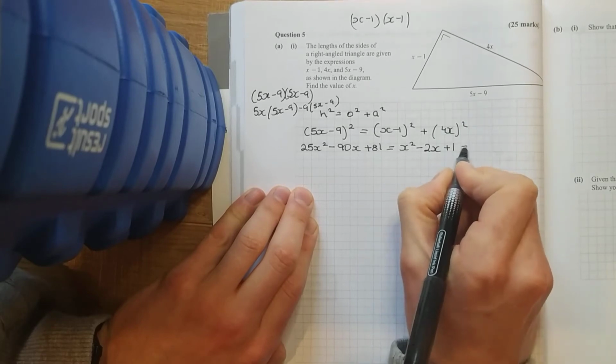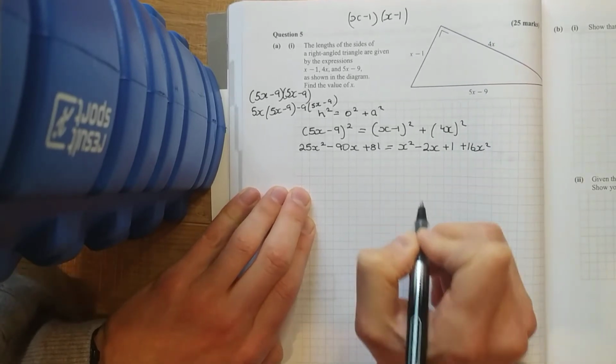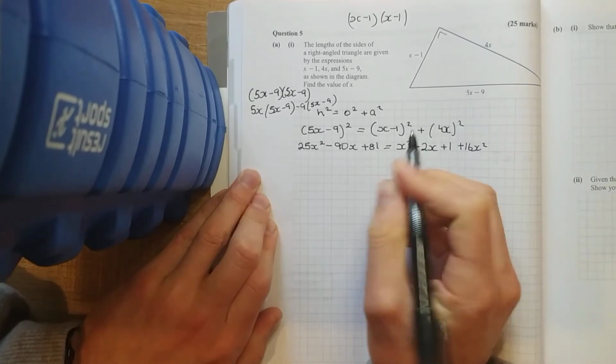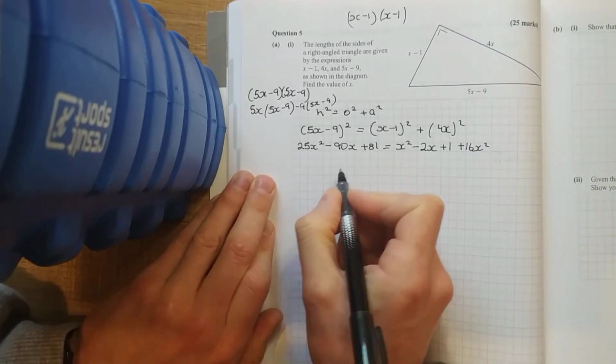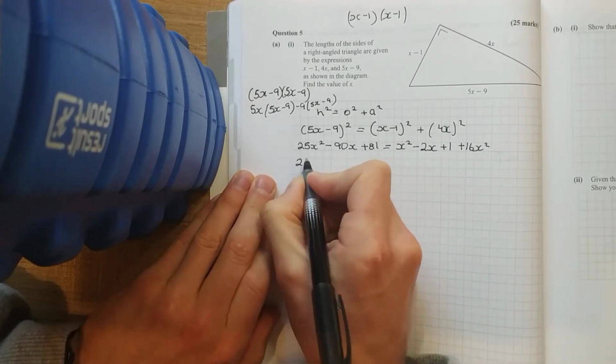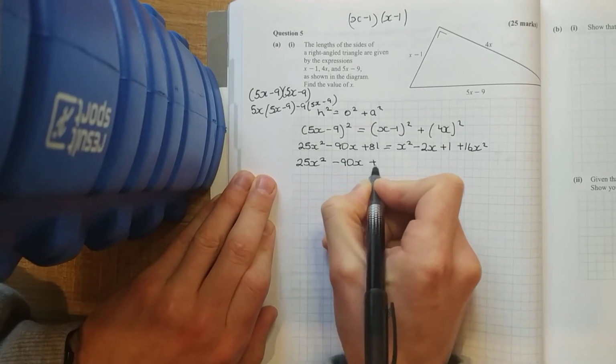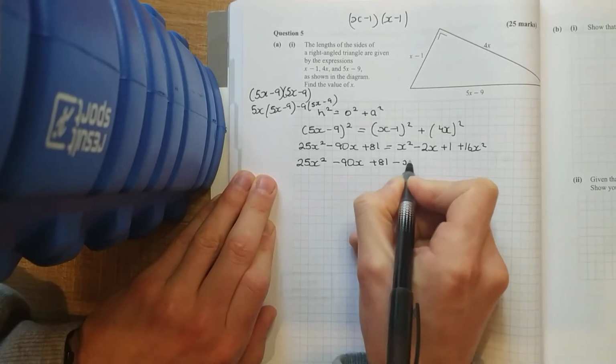And here, square that term, 16x squared. If you don't have your brackets, don't forget to square the 4. In fact, tidy that up now. Maybe all terms to the left hand side. And you can see it's starting to look like the old favourite, the quadratic.